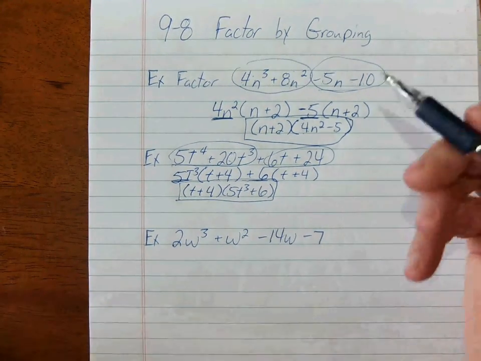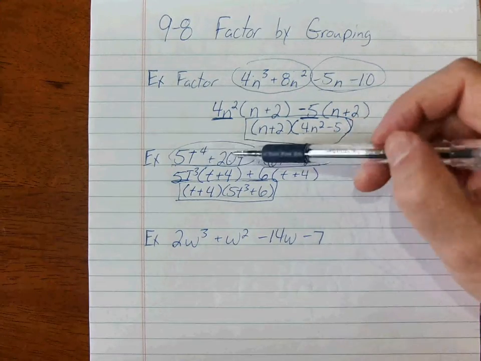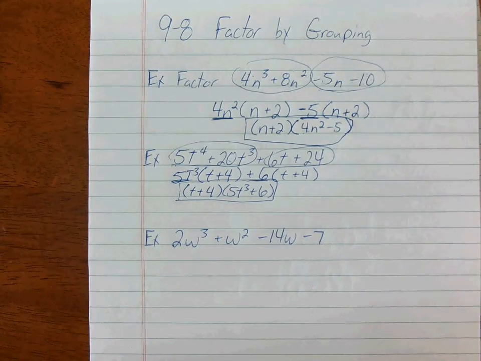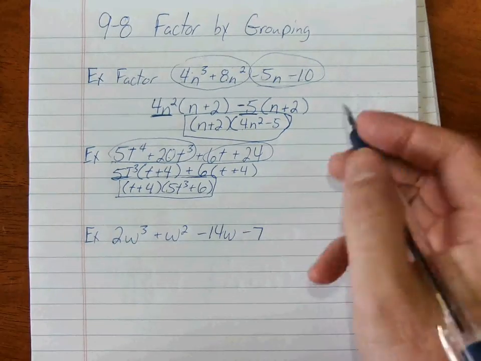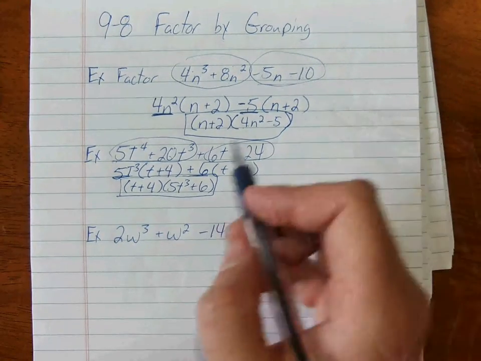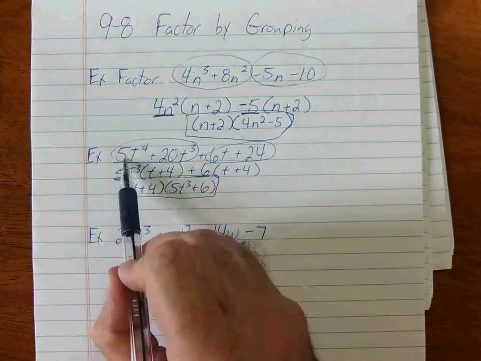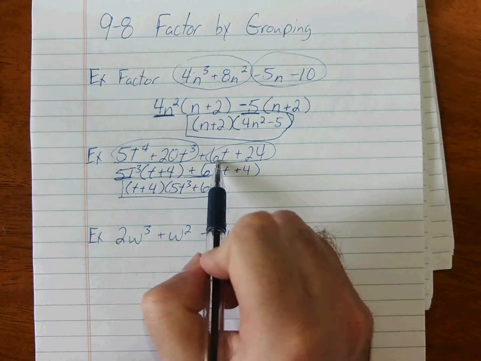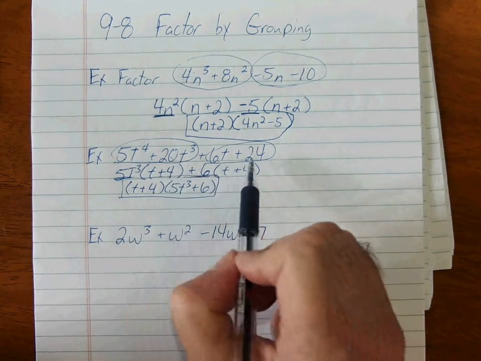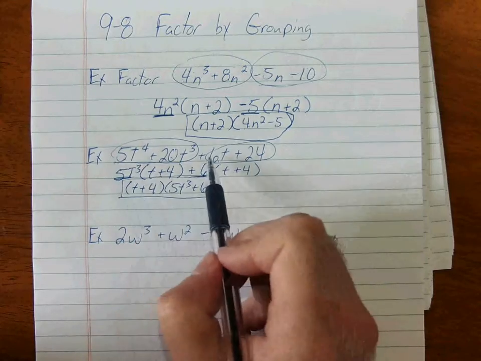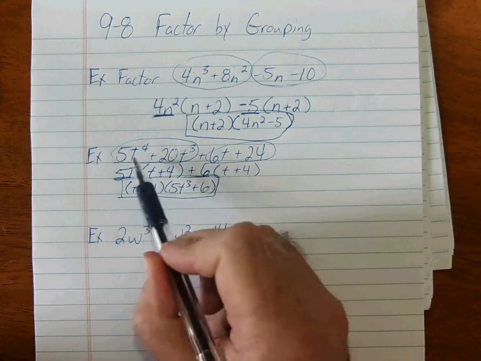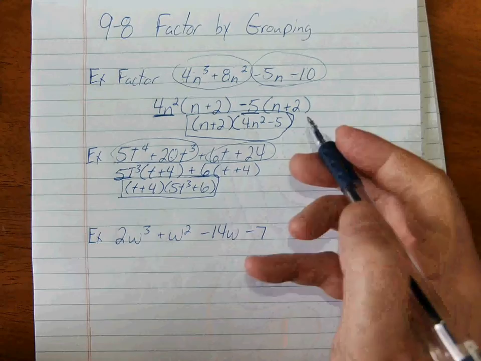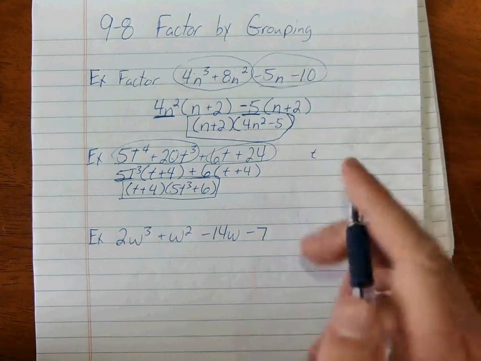So you may be asking, okay, well, what if I can't group the first 2 together? All right, no big deal. Let's just do a quick side example here. So let's say that I wanted to group the first and the third one together, and then the second and the fourth. So when you're looking at that, you can't take anything out of the numbers, but you could take out a t.